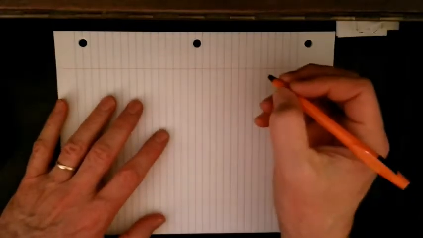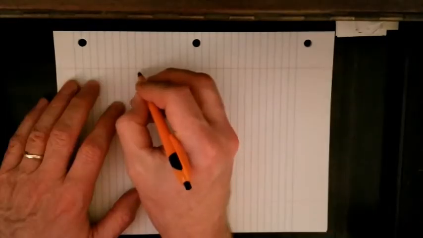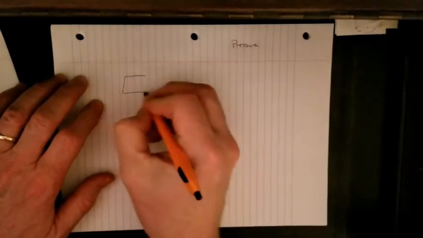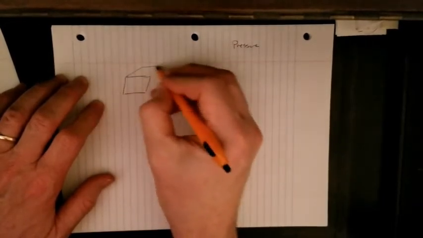We are looking at ultimately trying to figure out the connection between kinetic energy and temperature. But first we need to figure out what is the pressure that a gas exerts on an object. So imagine that I have some sort of rectangular solid, some sort of box.